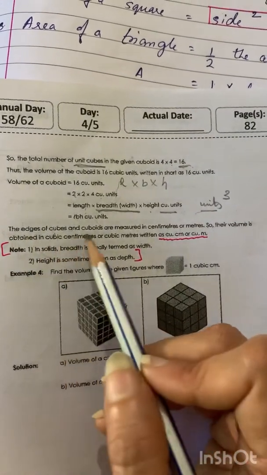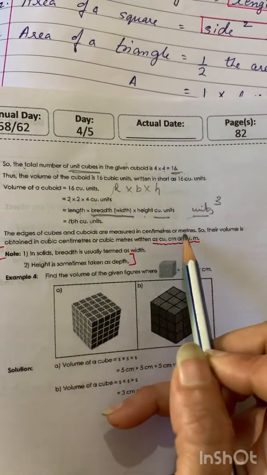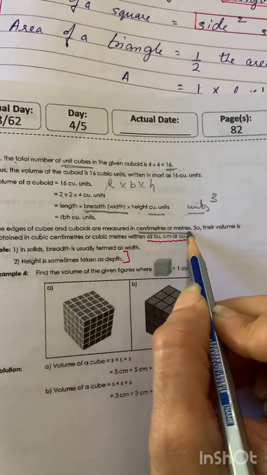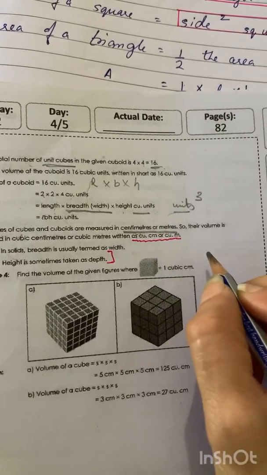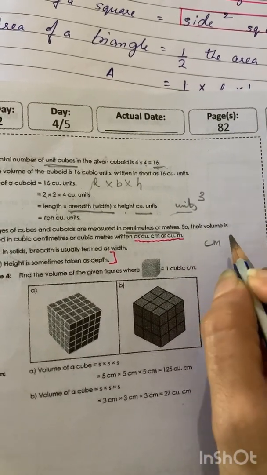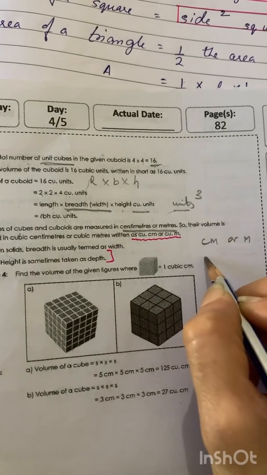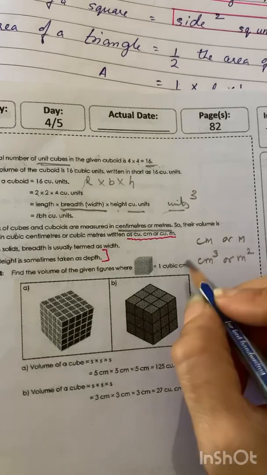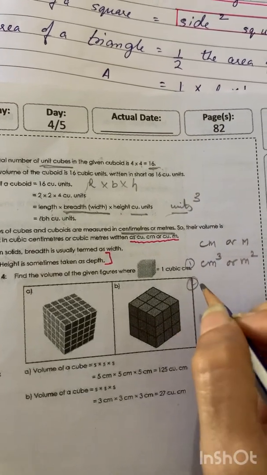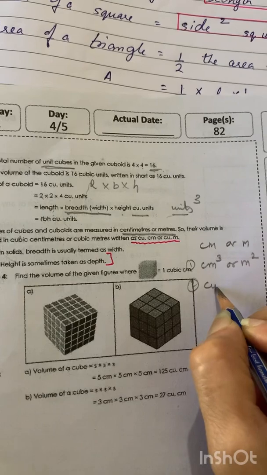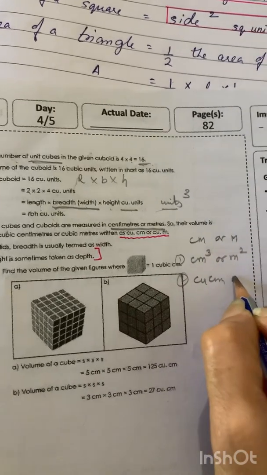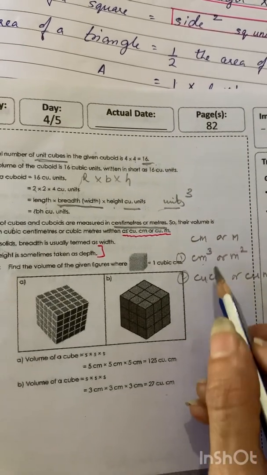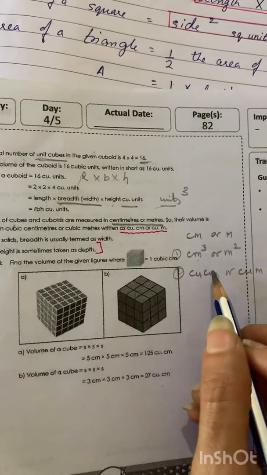The edges of the cube and the cuboid are measured in centimeters or meters. When we solve any problem based on volume, we measure it either in centimeter or meter. So you will be writing centimeter cube or meter cube. This is one way of writing, and the second way of writing is cube centimeter or cube meter. Both are correct. You can write the units in either way.